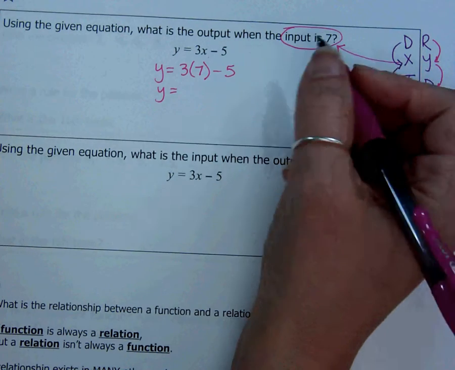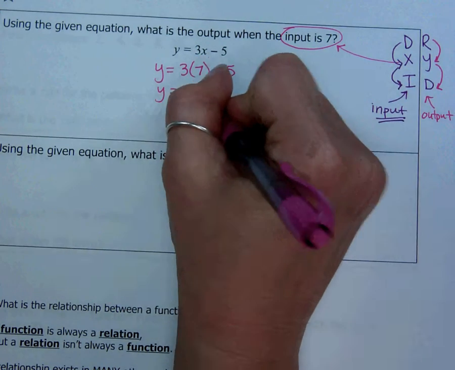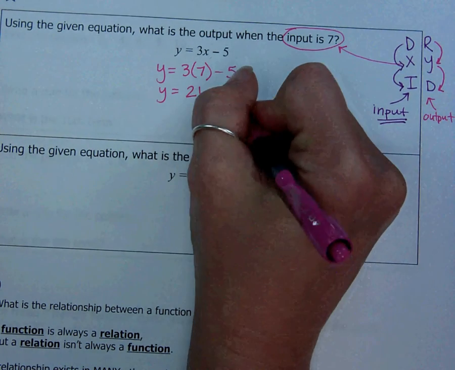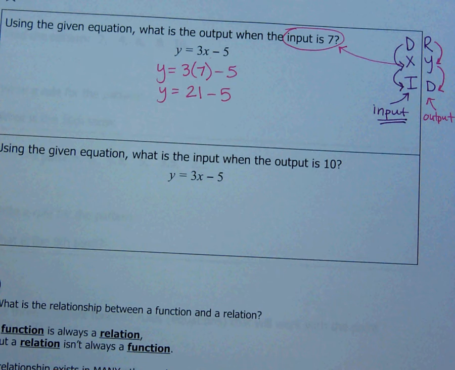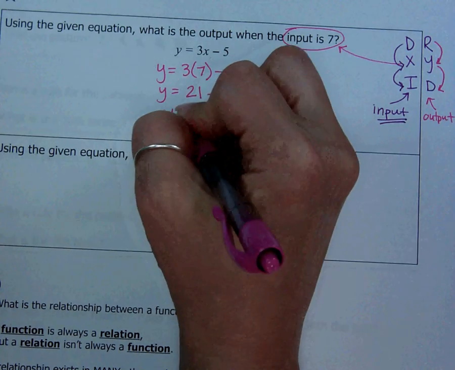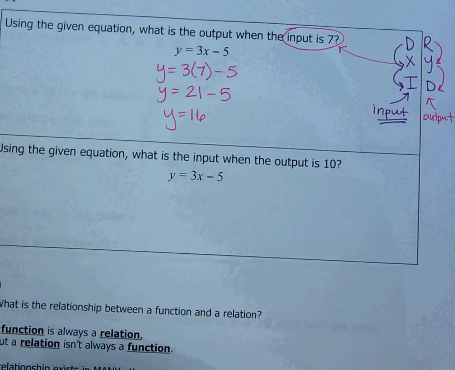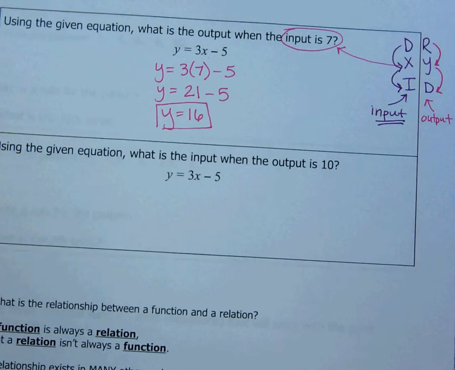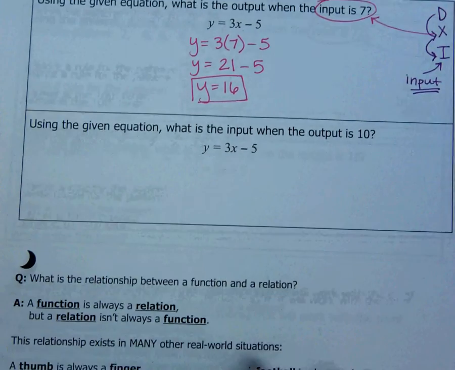So 3 times 7 is 21. Guys, if you're not super great at that, just use your calculator. I'm not going to judge you. It's going to be alright. Minus 5. 21 minus 5. Anybody? 16. Okay. So the output is 16 when the input was 7. Cool? You're feeling awesome now.